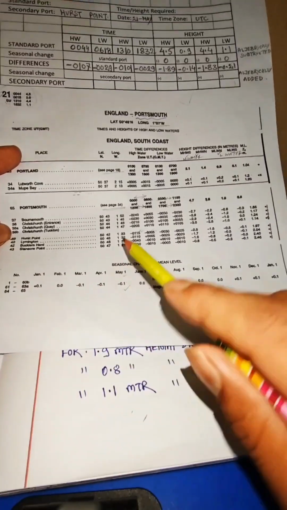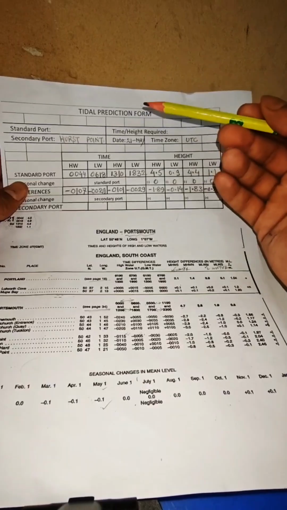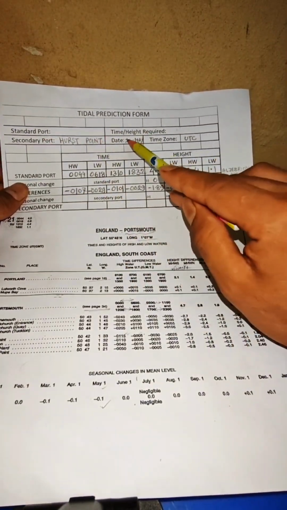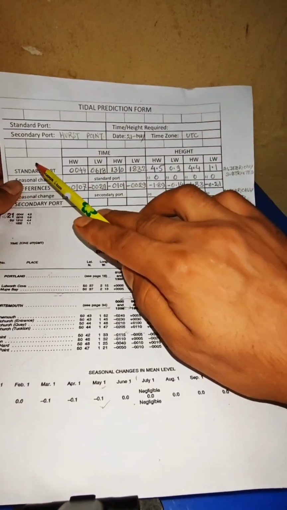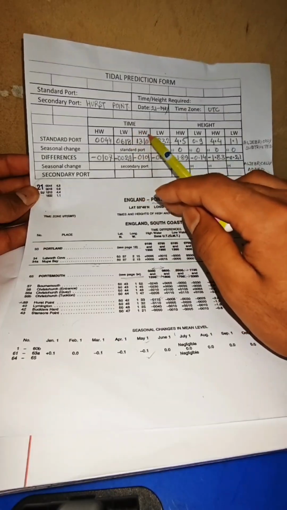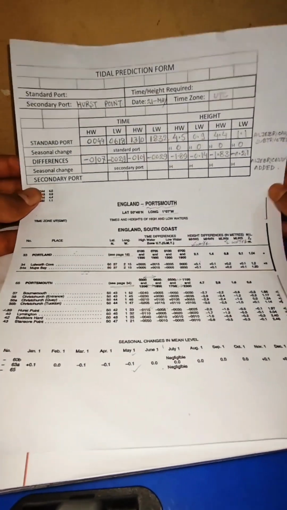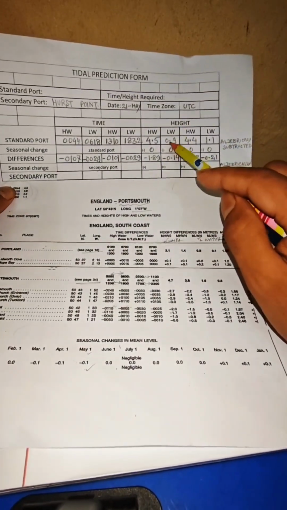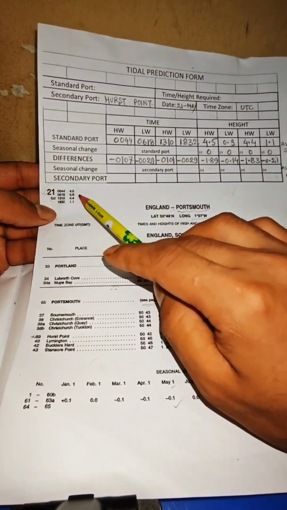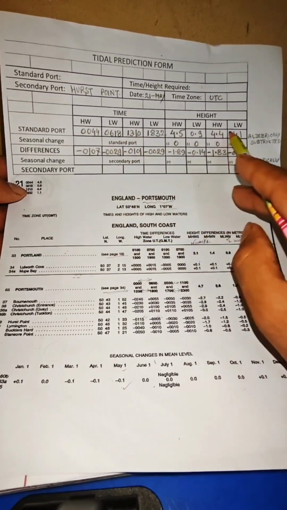Initially I'll start from here, and after that I'll explain one by one. This is the secondary port, Hurst Point. This is the date and time zone, UTC. This is the standard port: high water time, low water time, high water time, low water time, these 4 timings. I write them here. In the same way, the heights: high water height, low water height, high water height, low water height, these 4 heights. I write them from here. All this standard port data I write from here.